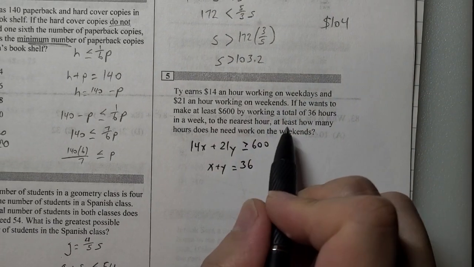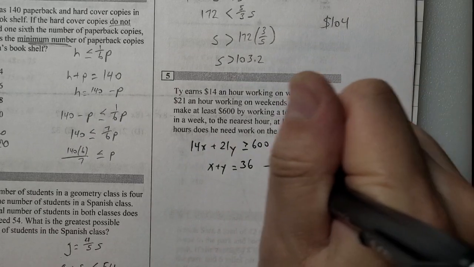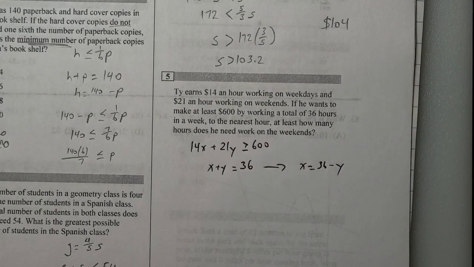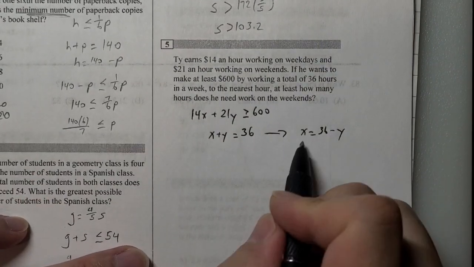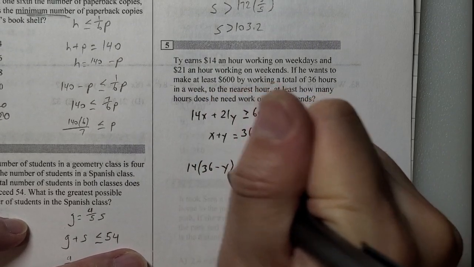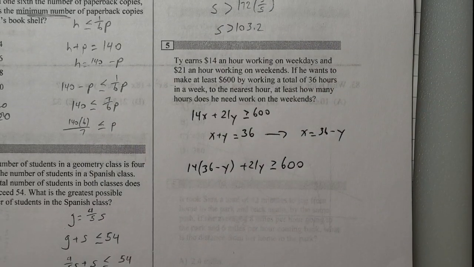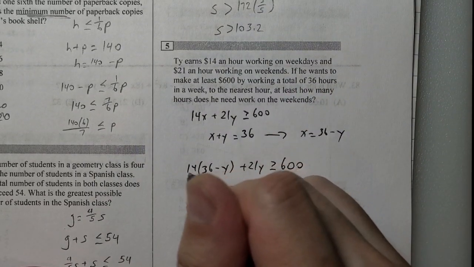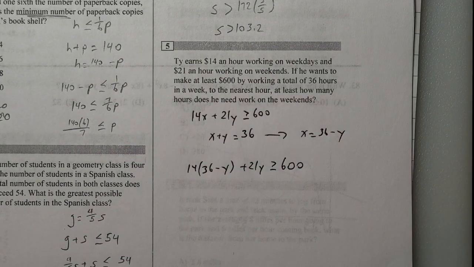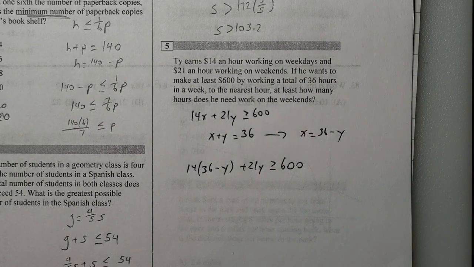Okay, so it's asking at least how many hours does he need to work on the weekend. So I probably want to write this as X is 36 minus Y to be able to solve for Y directly. So plug this in there: 14 times (36 minus Y) plus 21Y greater than or equal to 600. All right, so what is this? This is 360 plus, what is that?